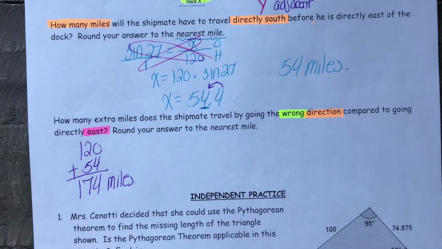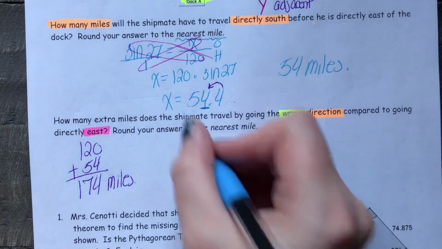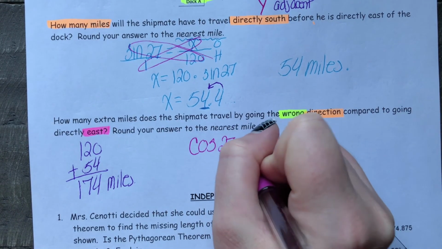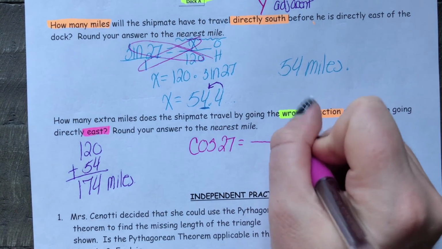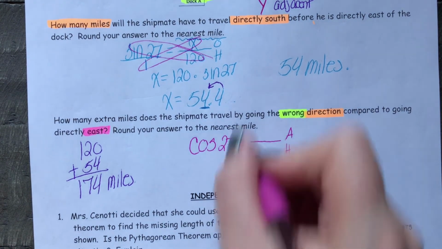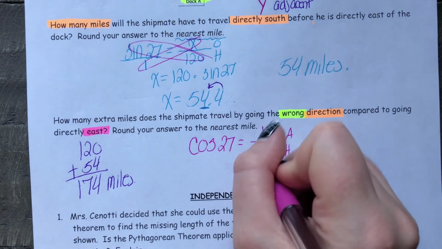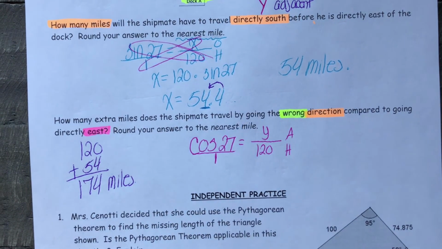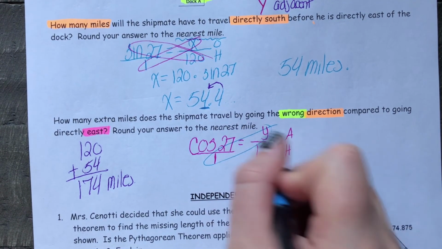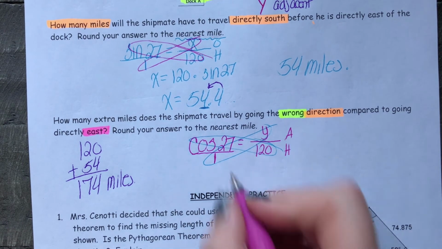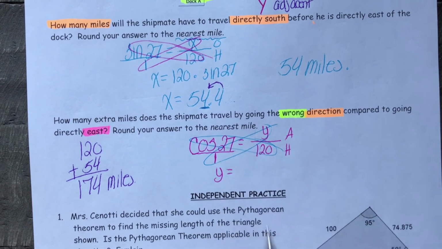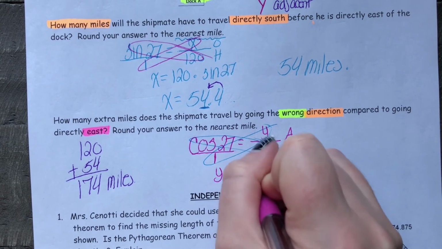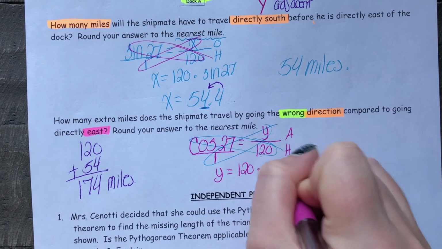So here we go. I'm going to find the cosine of 27 degrees. We know that cosine is adjacent over hypotenuse. My adjacent side was y. My hypotenuse is 120. Make this a fraction. And then I have to cross multiply. y times 1 is y. 120 times cos 27, I'm going to show that work. 120 times cos 27.